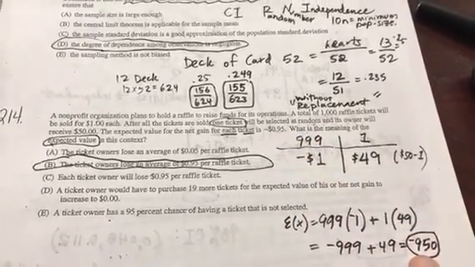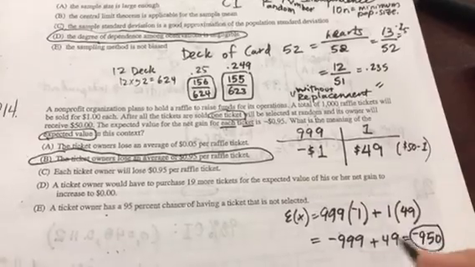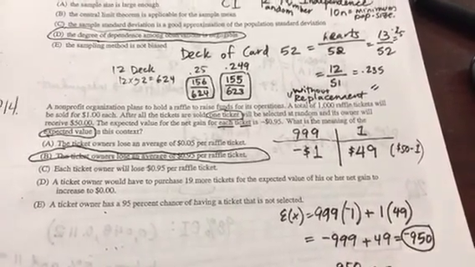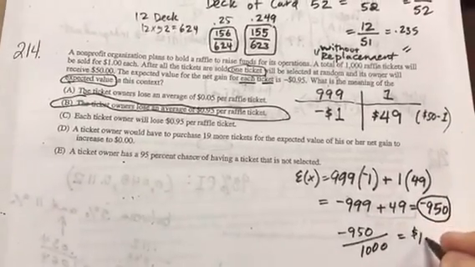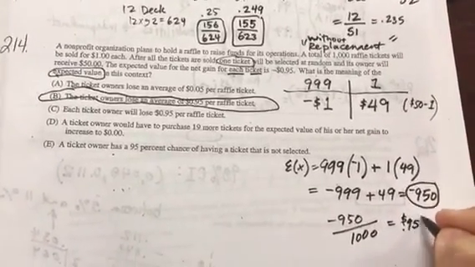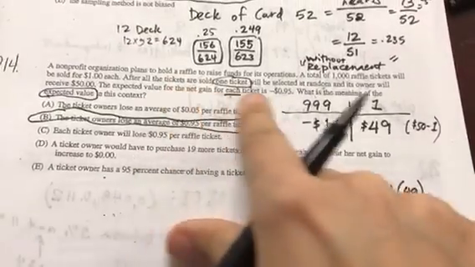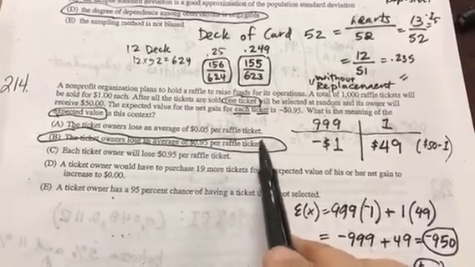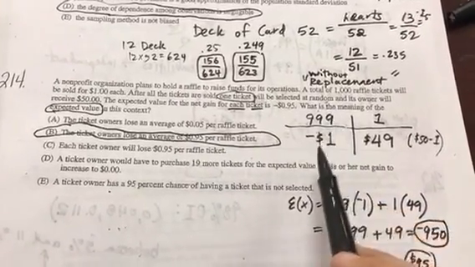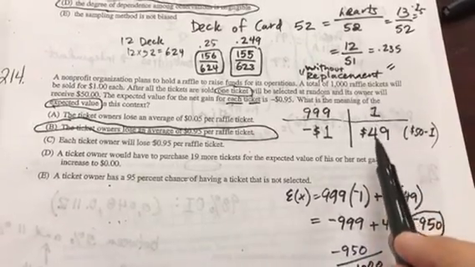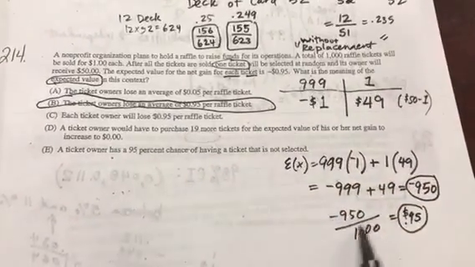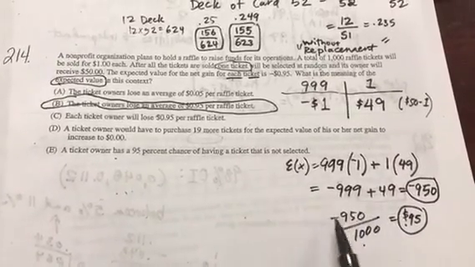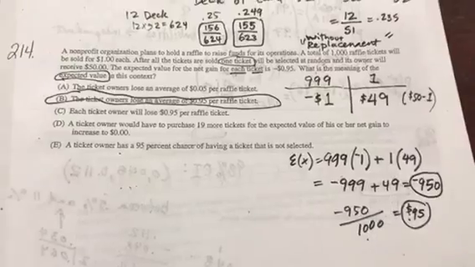I sold 1,000 tickets for $1, but I paid out $50. Well, on average, remember, if you divided that by 1,000 people, on average, they're losing 95 cents. And that's, in fact, what it's saying here. So a ticket owner, on average, loses 95 cents. Really, all 999 lose the full dollar, but one guy wins $49. And so on average, out of the 1,000 people, they all lose a grand total of $950. So that's an average of 95 cents per person.